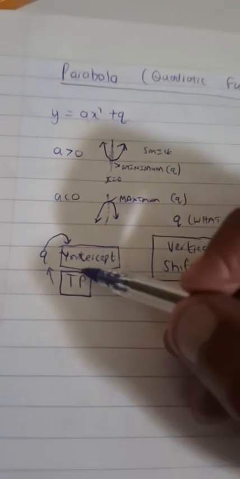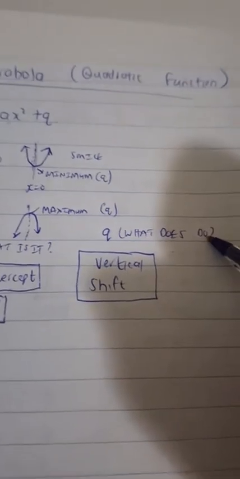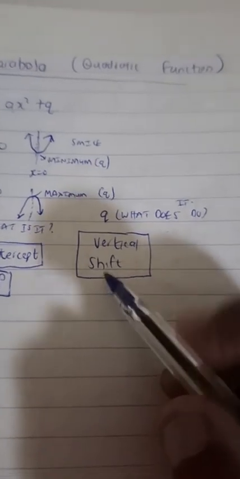Okay, Q, what does it do? It affects the movement of the graph. So what does Q do as well, besides what it is? Because what we just defined here is what it is. So what is Q? Q is the y-intercept. It is also the turning point. What does it do? It actually affects or influences the graph's movement up and down.